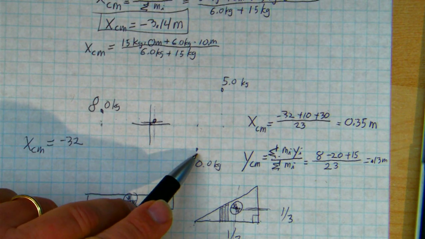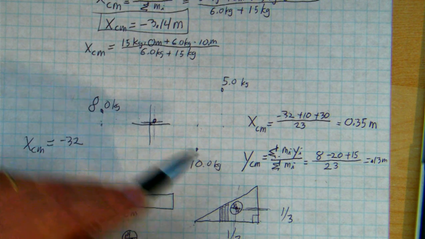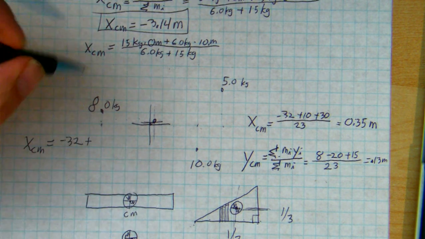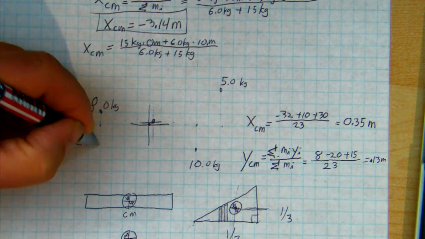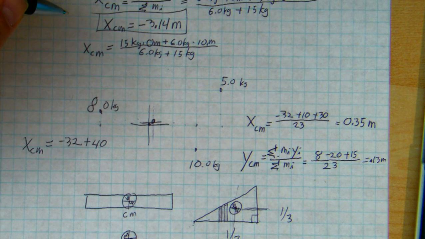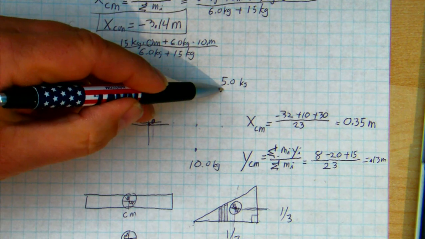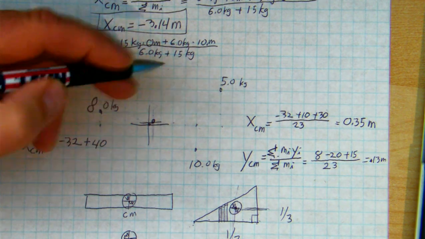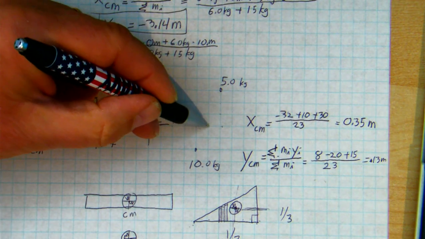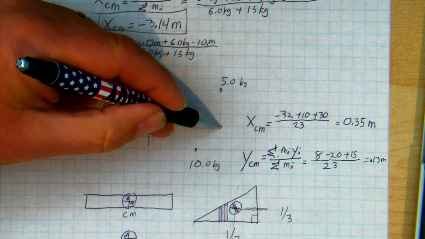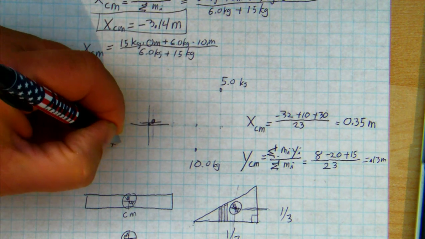For this mass, it was 10 kilograms times the distance of 1, 2, 3, 4 meters, which means it was 40 kilogram meters. For this mass, it was a mass of 5 kilograms times the distance of 1, 2, 3, 4, 5, 6. 5 times 6 is 30.